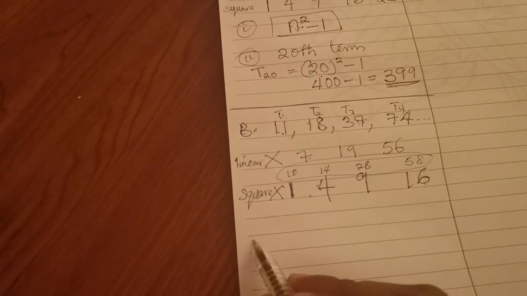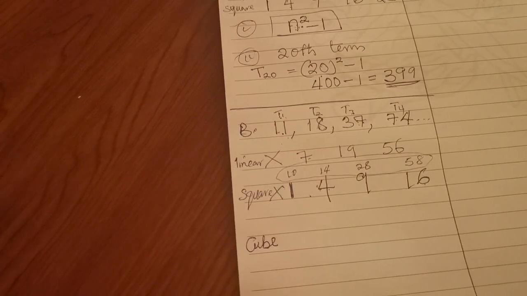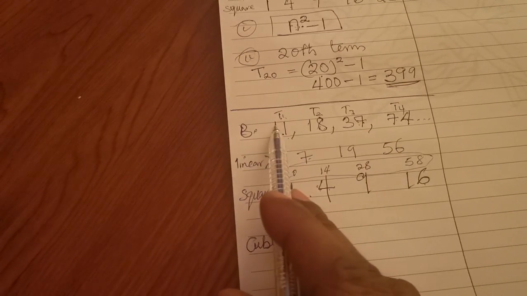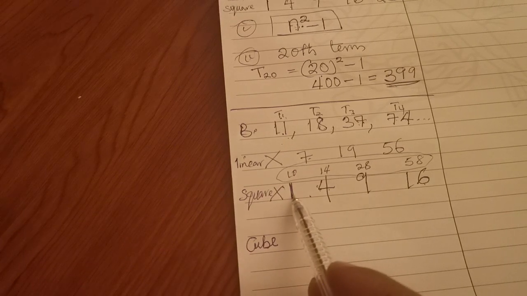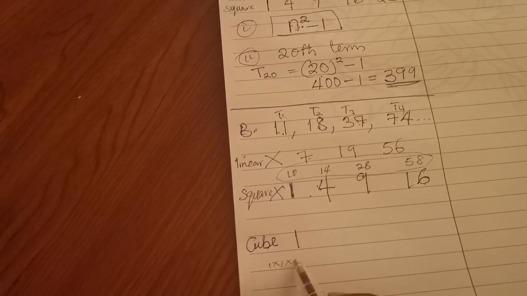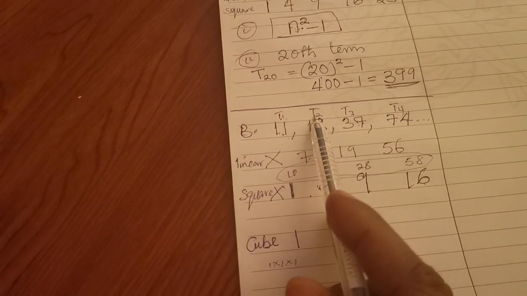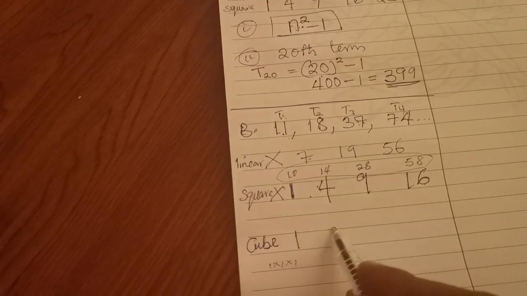So let me check if it is a cube number. The first term, 1 cube, is 1 times 1 times 1, which is 1. Now the second term, 2 cube, is 8.